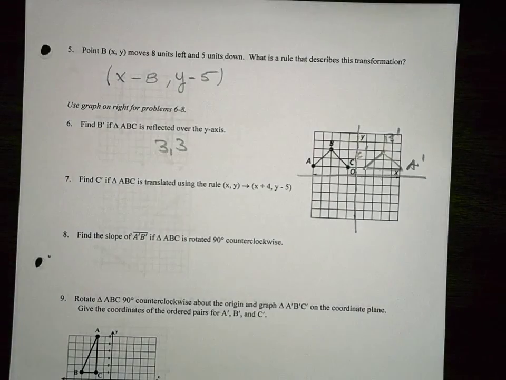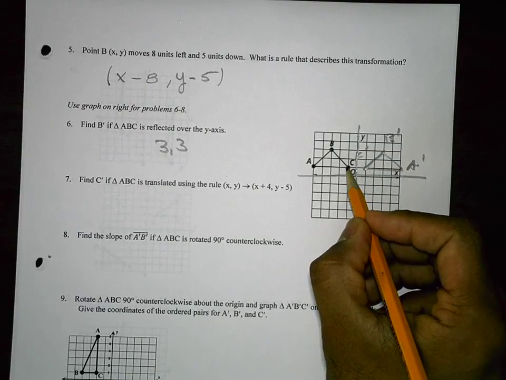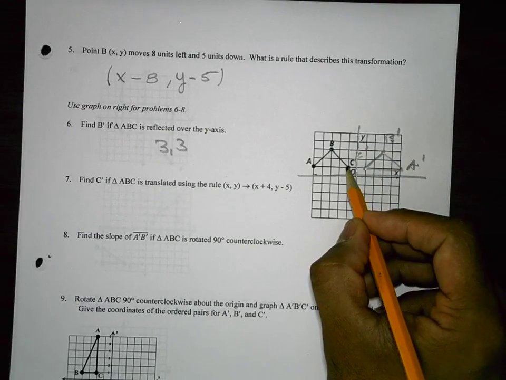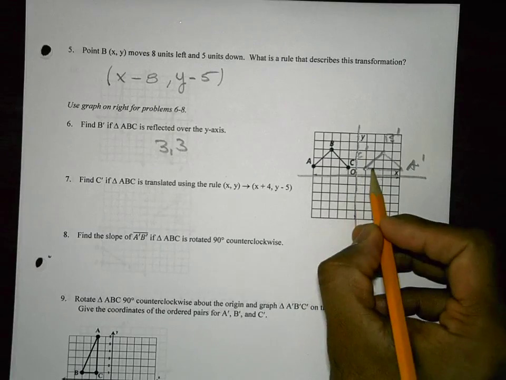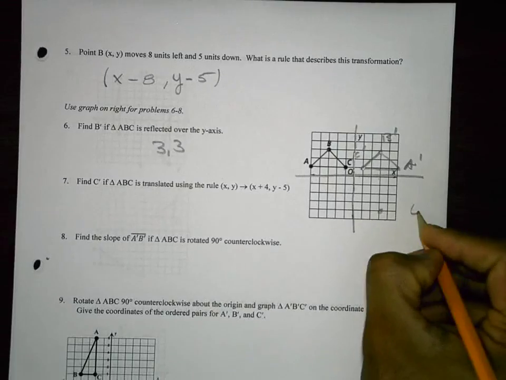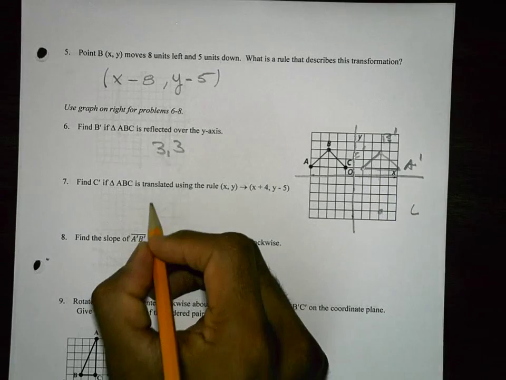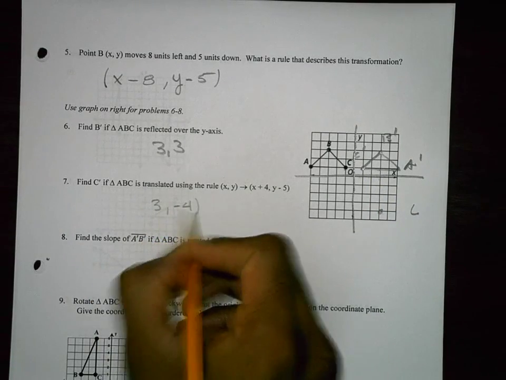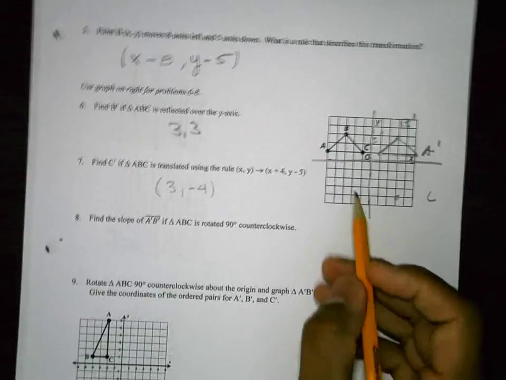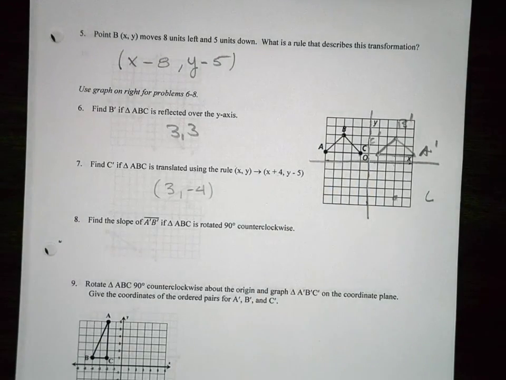Find C prime if ABC is translated using the rule x plus 4, y minus 5. Okay, so here's C right here. They are going to use the transformation x plus 4. So 1, 2, 3, 4. That's to the right, and then down 5. 1, 2, 3, 4, and 5. And so C prime would be down here. And if I wanted to, I could have taken the original C point, -1, 1, and added 4 and subtracted 5.